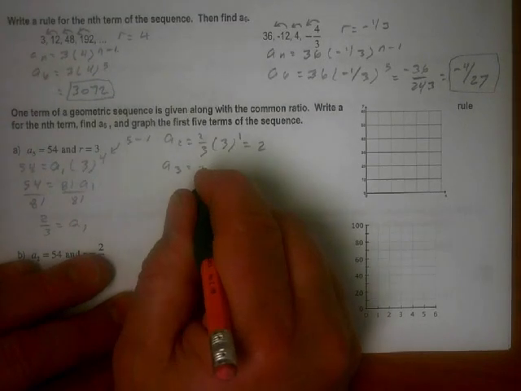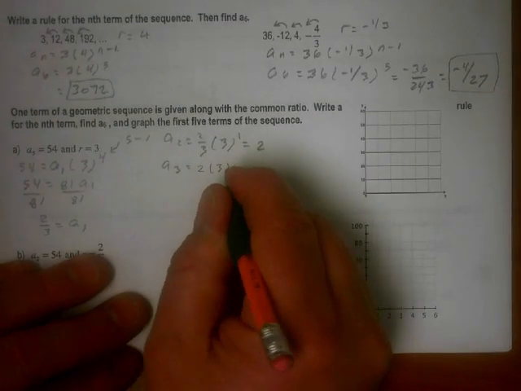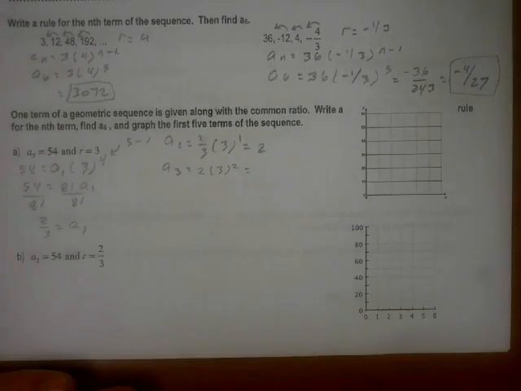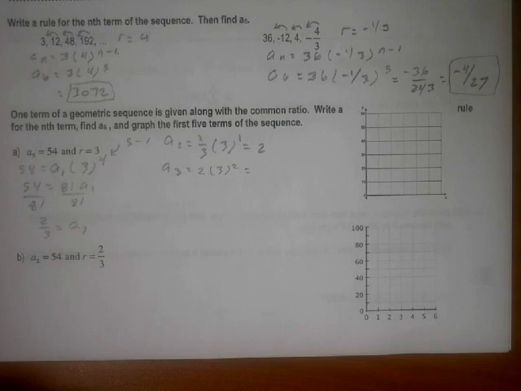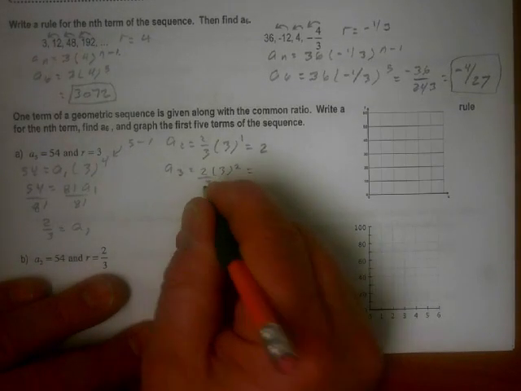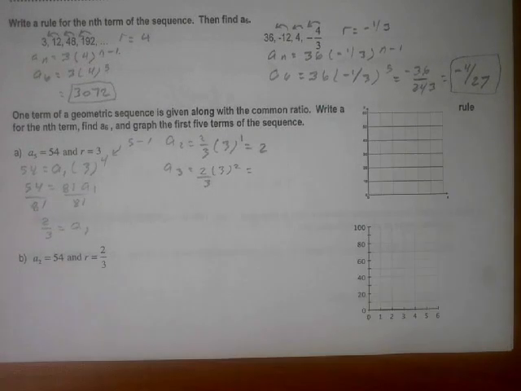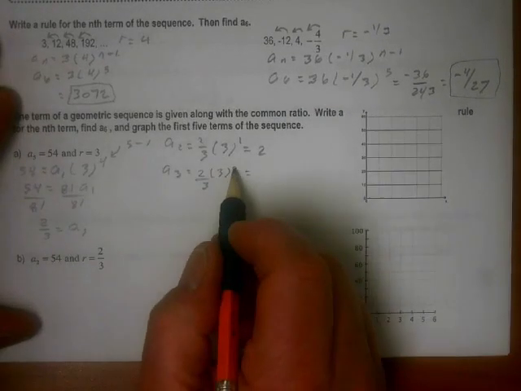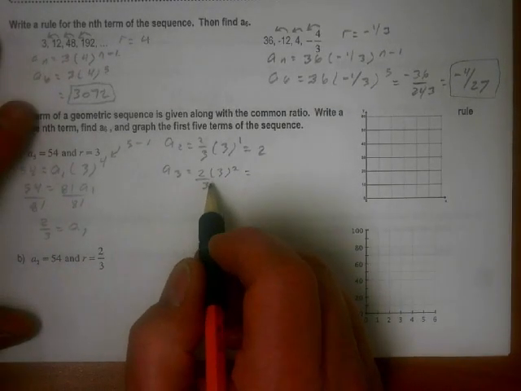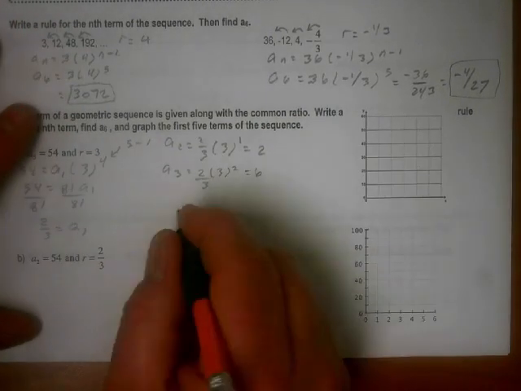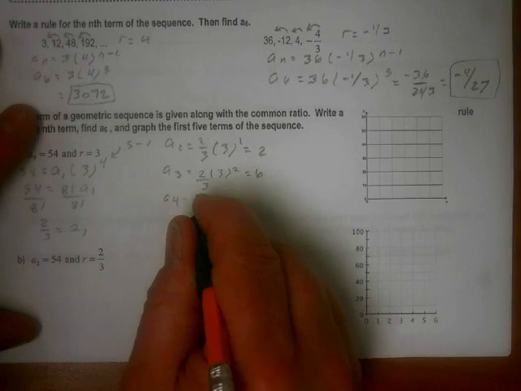a sub 3 equals 2 times 3 squared. See how that 2 came right here? I'm sorry, I just made a mistake. Your first term is 2/3. That right there should be 2/3. I apologize. So now we just simplify this. 3 squared is 9. 9 divided by 3 is 3 times 2 is 6. So a sub 3 is 6.